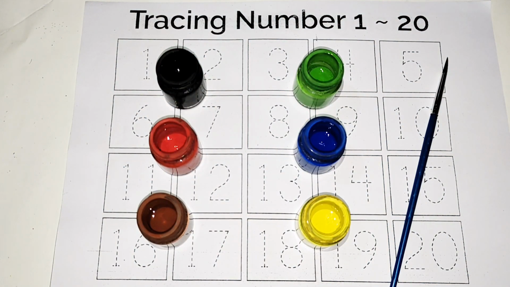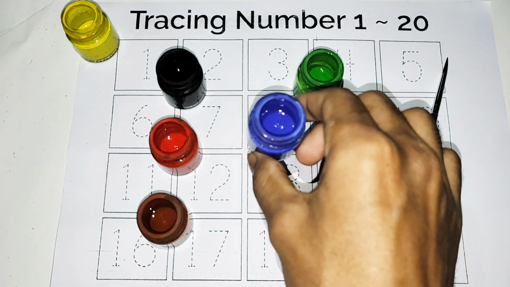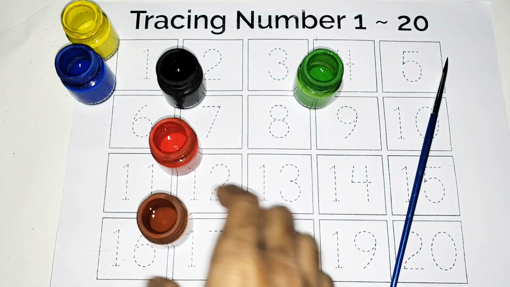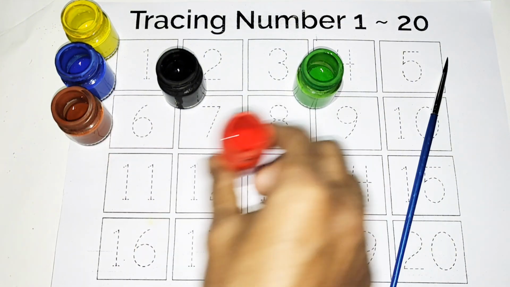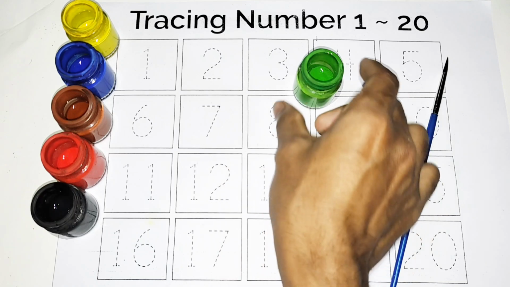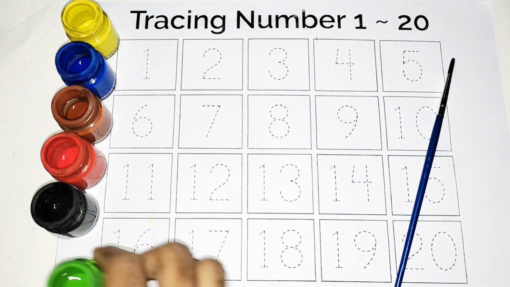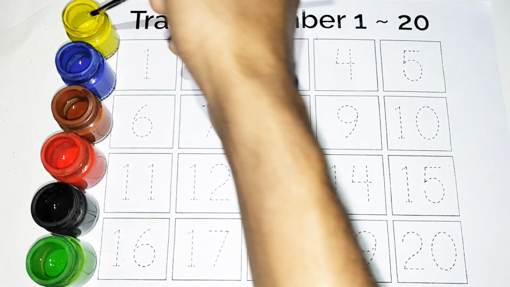Today we are coloring numbers. Yellow color, blue color, brown color, red color, black color. The last one is green color. Kids, now we draw and color numbers.